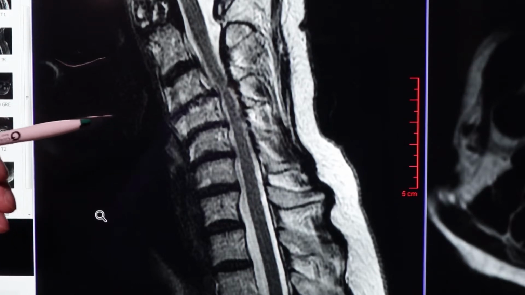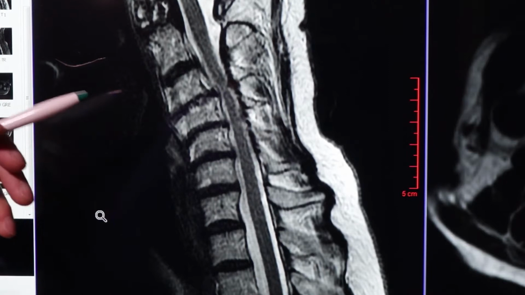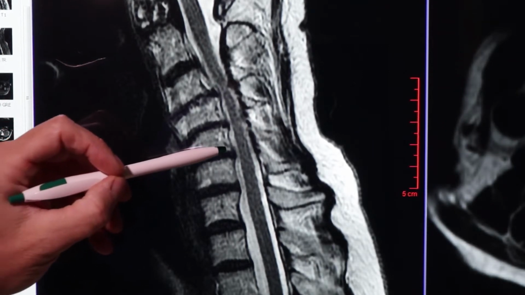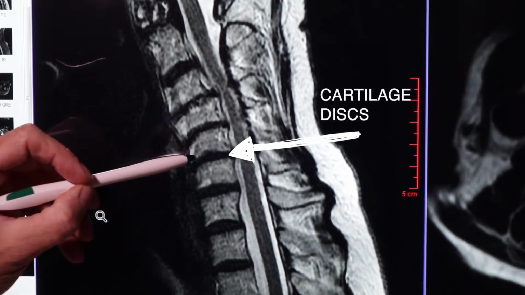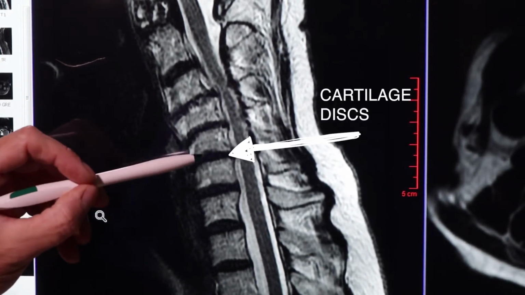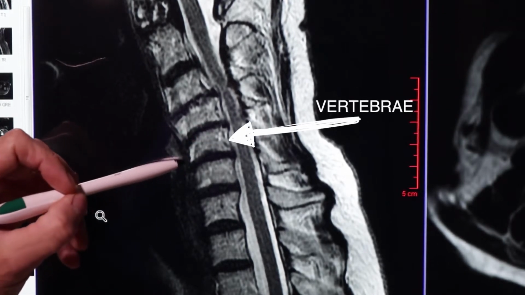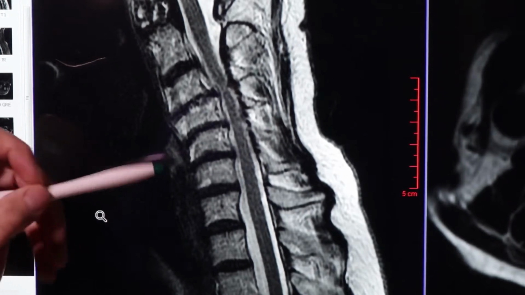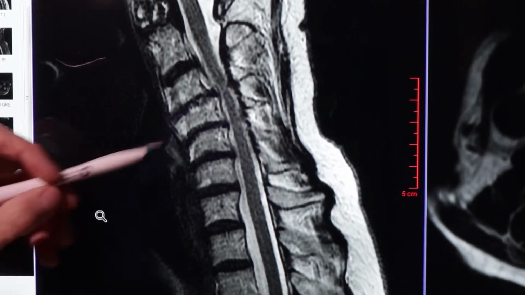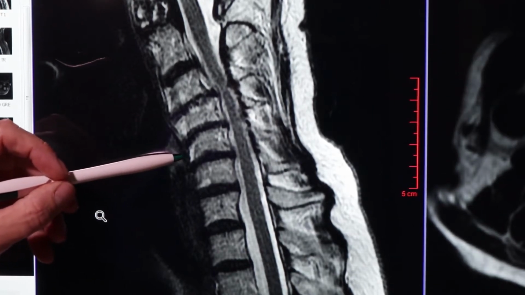Most cervical spine surgeries done involve removing part or all of one or more of the discs, the cartilage discs that sit between the vertebra. And the vertebra or bones are these big gray squares, and in between each 2 vertebrae sits a cartilage disc. The cushion between the bones is how I like to describe it for patients.